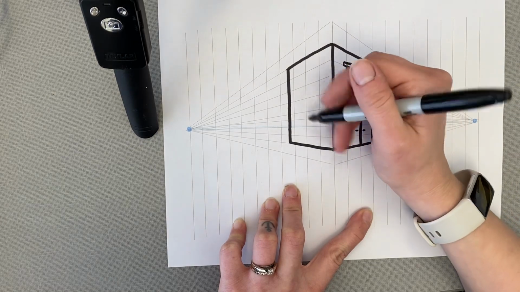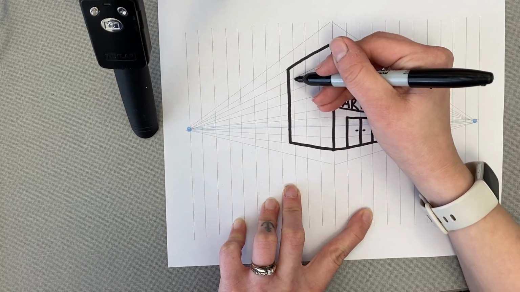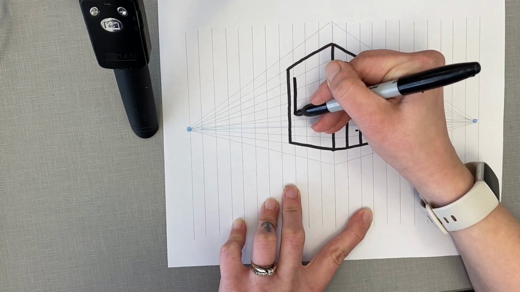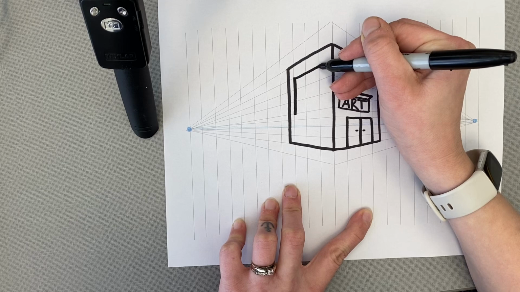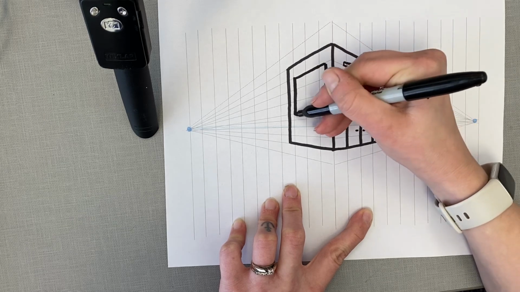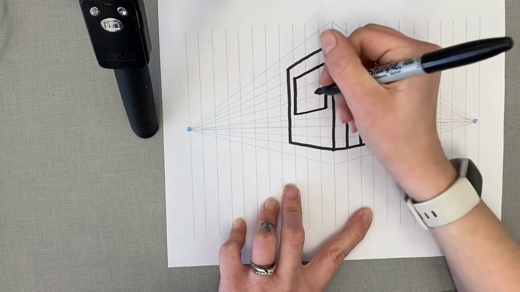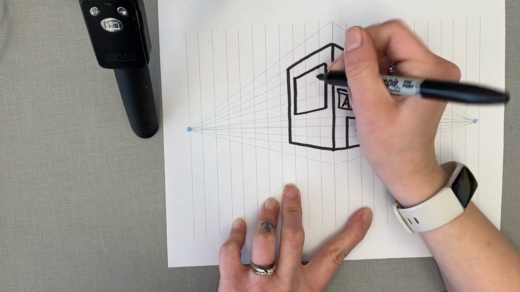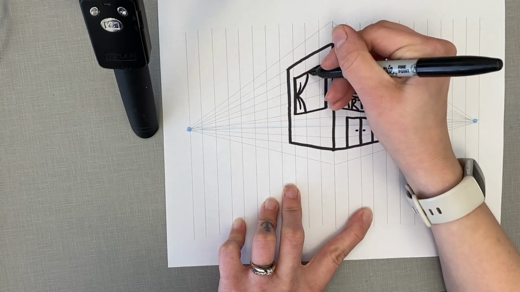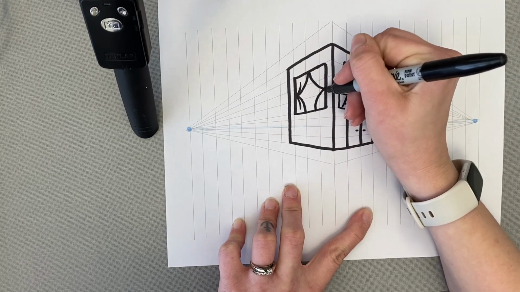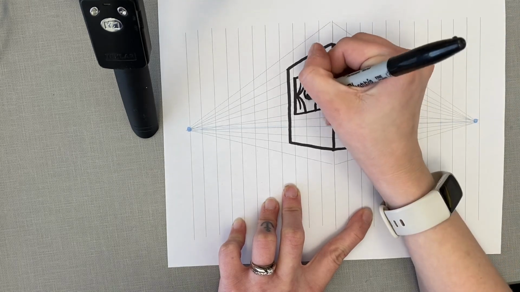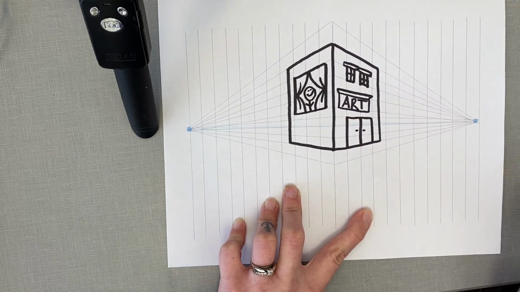Let's do a nice big window over here. Maybe it's a nice marketing display. Ding, ding, ding, ding, ding, ding. Bring this over, straight down. So I'm using all my guidelines. Let's maybe put some curtains in there. That sounds nice. All right, maybe there's a person in that window. Look, he's hanging out. Yay!